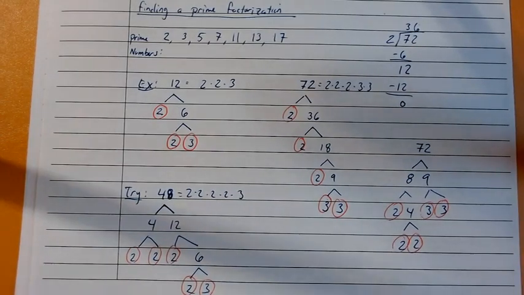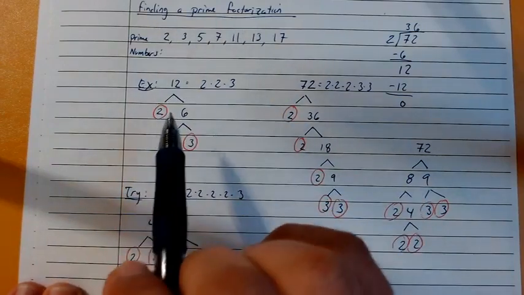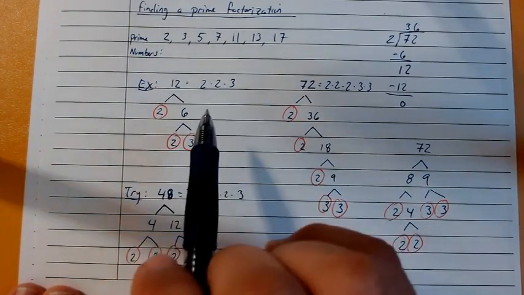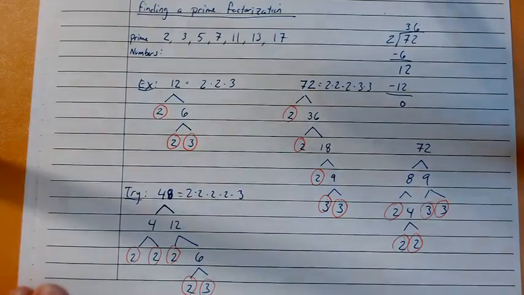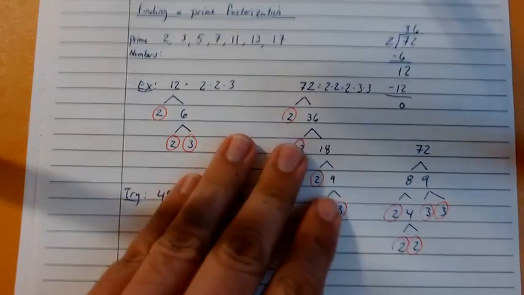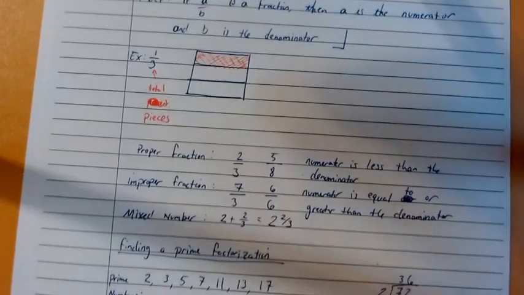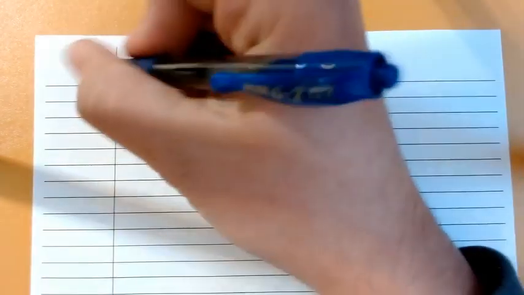This procedure we've just seen is called finding the prime factorization of a whole number. This procedure will be used in just about any computation that we do that involves a fraction. Let's begin with simplifying. It's not actually an operation. We're not adding, subtracting, multiplying, or dividing anything. We're simply writing a fraction in lowest terms. Let's see how we can use a prime factorization to do that.